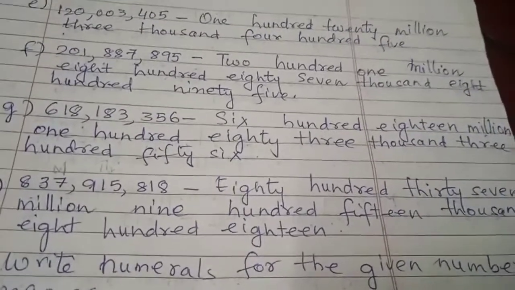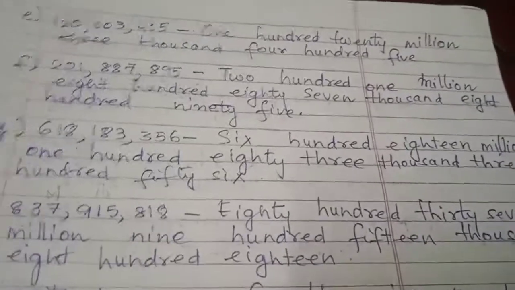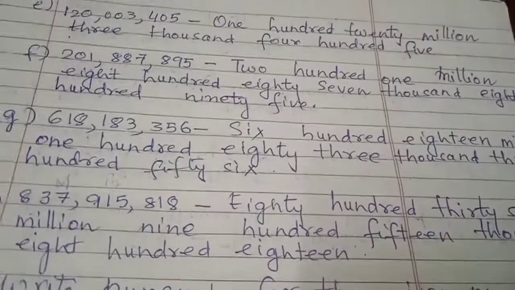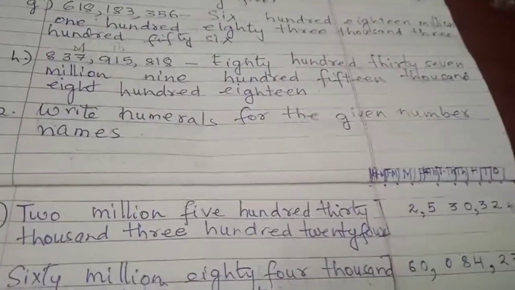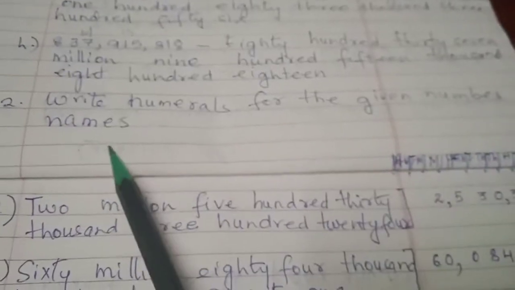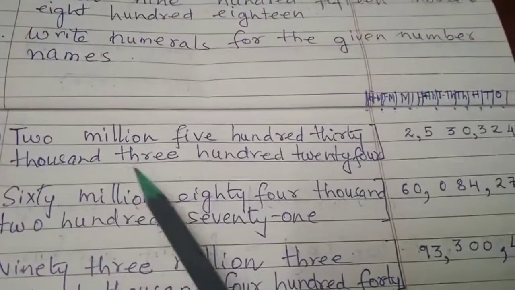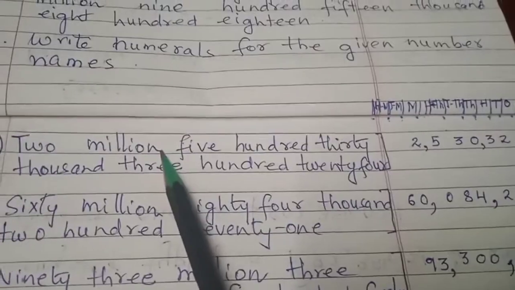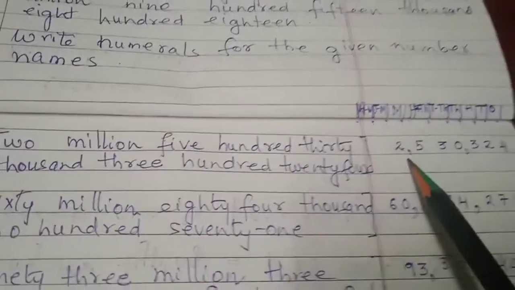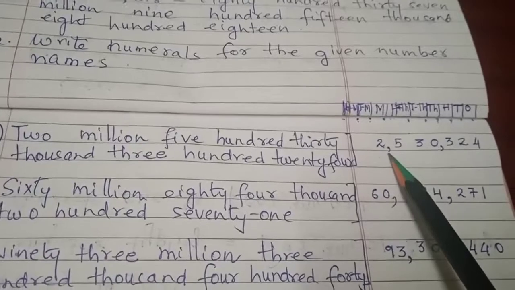So that is all for reading out the numbers. Now let's go to the next question. Okay, now we come to question 2 of exercise 1.3. It says write numerals for the given number names. So here we've got the number names. We have to just write the numbers. See what it says, 2 million. Fine. So we will place a 2 in the millions place and a comma because the period ends there.